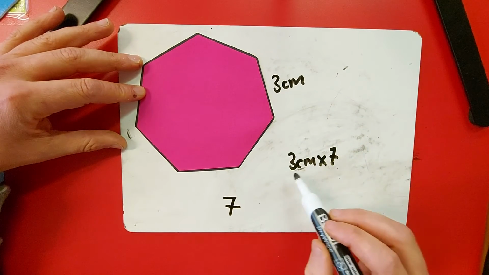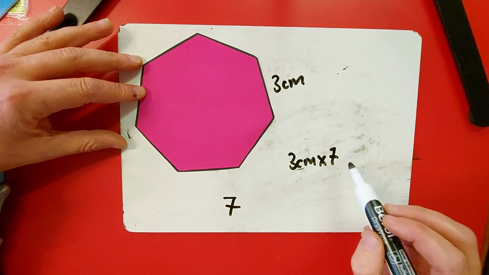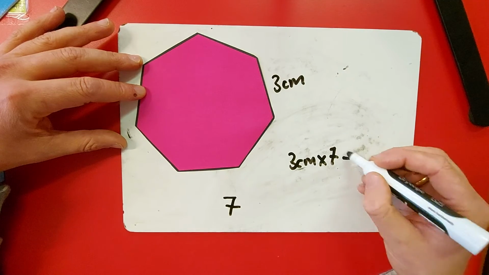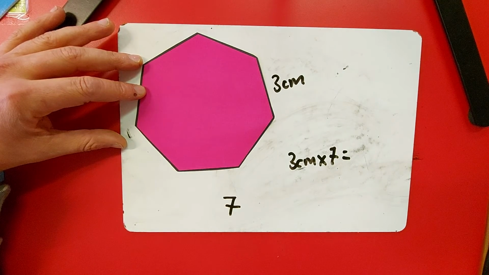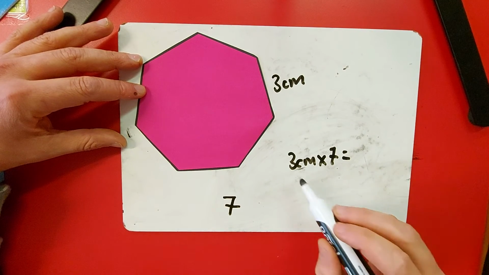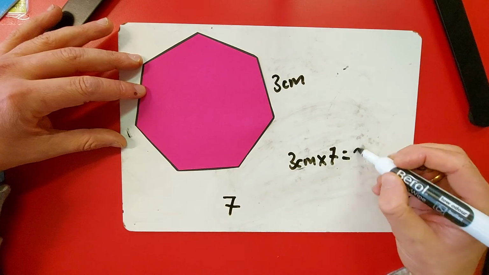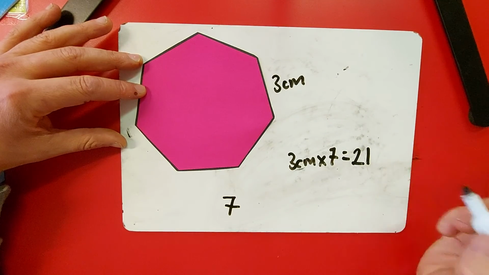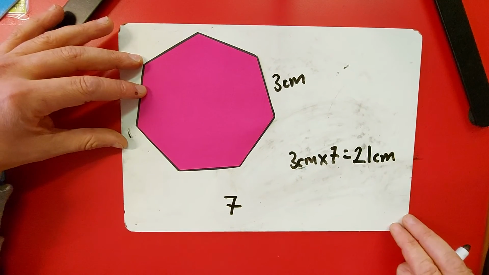Now, you might notice that the 3 centimeters and 7 centimeters are swapped round compared to the square. Remember, it doesn't matter where the numbers are in a multiplication sentence, you'll always still get the same answer. So 3 times 7 is 21, and then don't forget to write your centimetres.